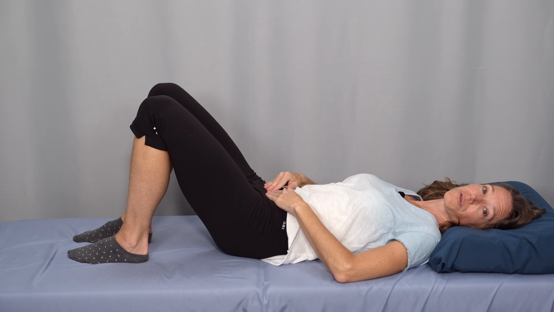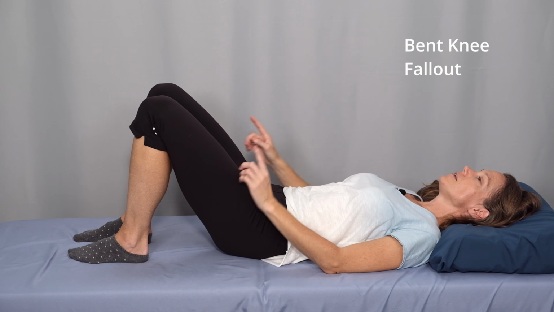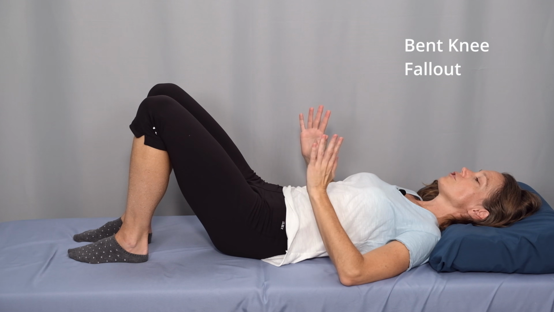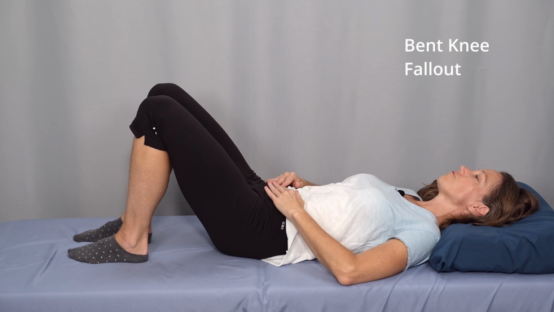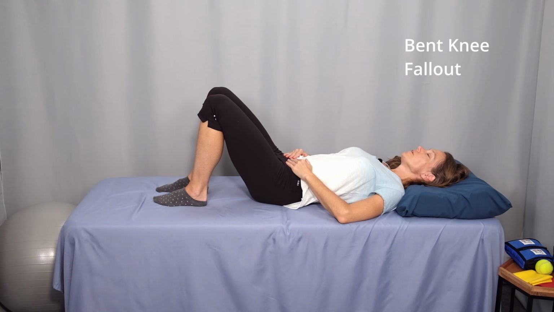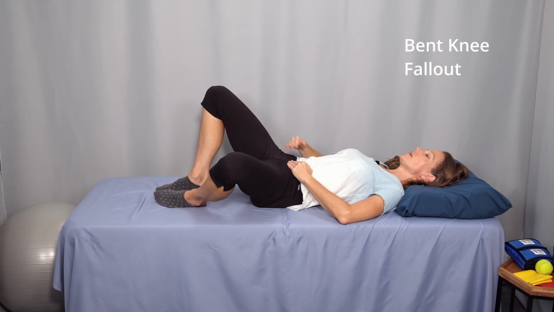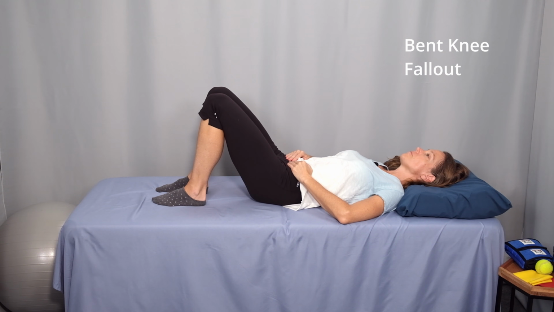Okay, exercise number 3 is bent knee fallout. Starting again, lying on your back, knees bent, and your knees and feet about hip distance apart. You can rest your hands either along your side, on your abdomen, on the front of your hips, wherever you're comfortable. And inhale to prepare. And then as you exhale, slowly lower one knee out to the side, keeping the other knee pointed up toward the ceiling. And just lower your leg as far as it feels comfortable. Pause, and then come back up on your inhale.